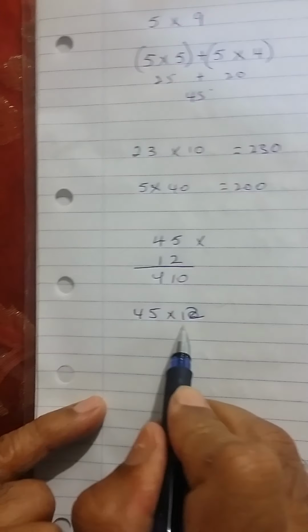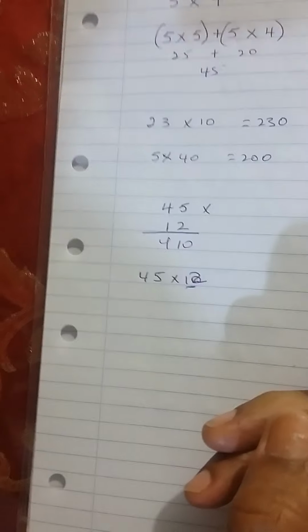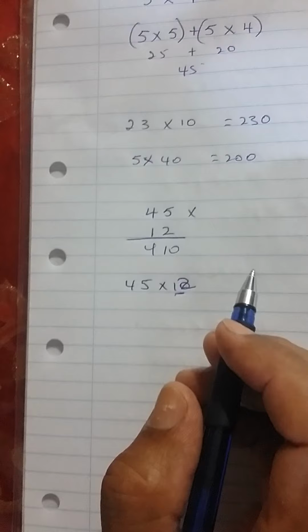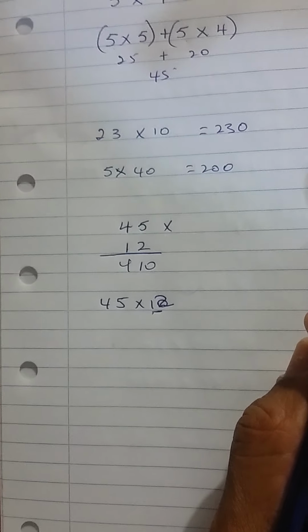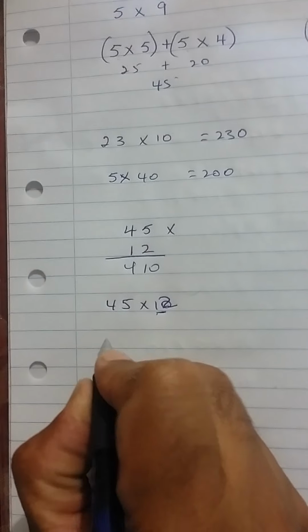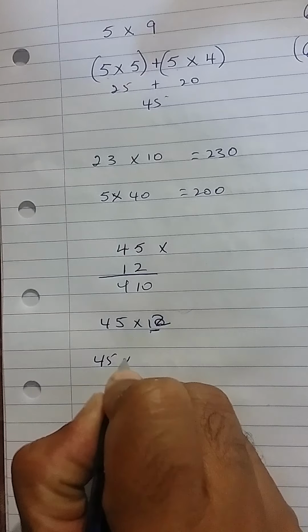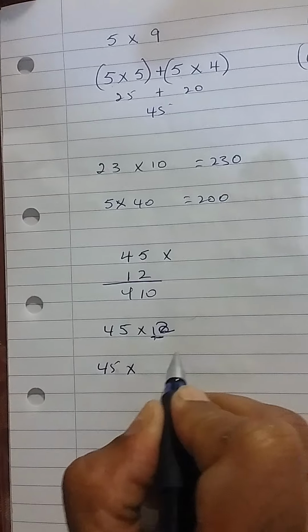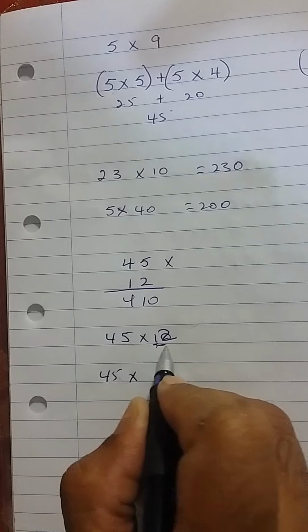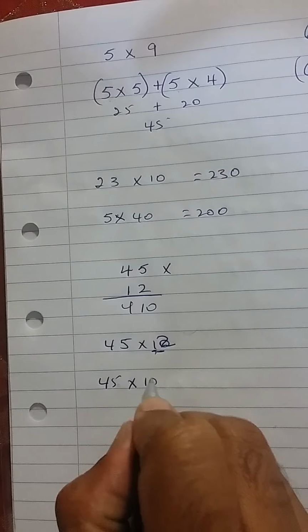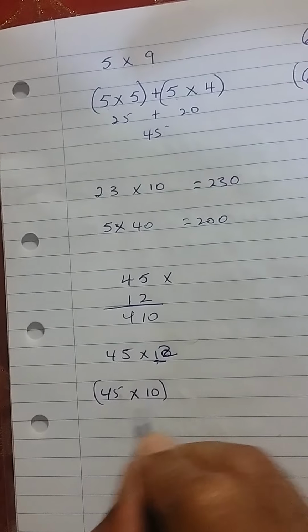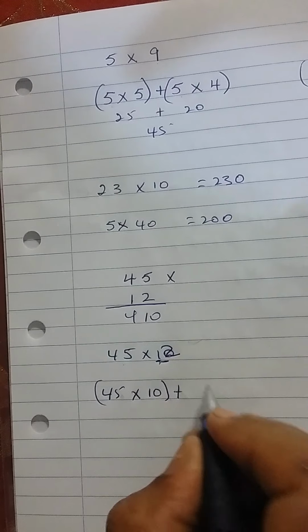What we need to do is distribute our 12 into what we can multiply by easily. So we say 45 times, and this 1 in this 12 is really 10. So 45 times 10. And then we say 45 times 2.